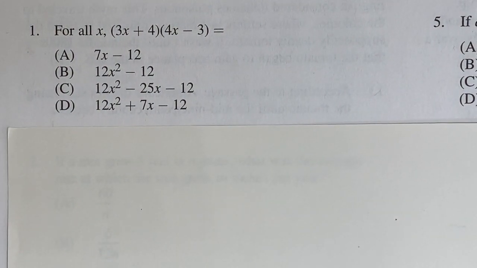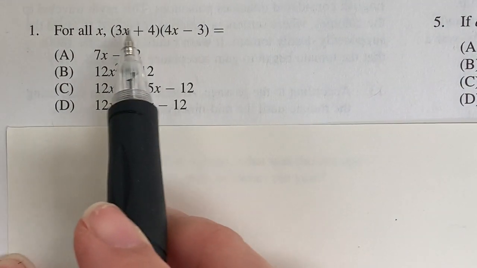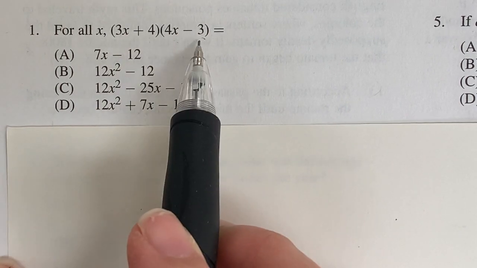This is the first question: solve for x. You gotta solve this equation. So here you will have to FOIL. When you FOIL, you gotta do the first times the third, first times the fourth, and then second times third, and second times fourth.